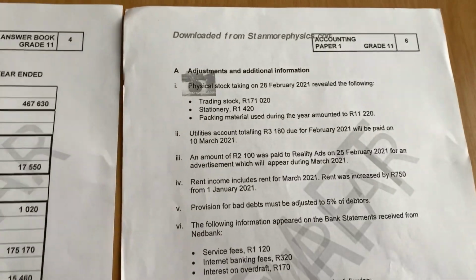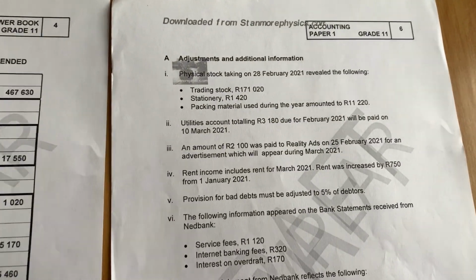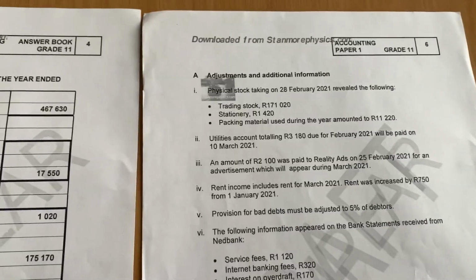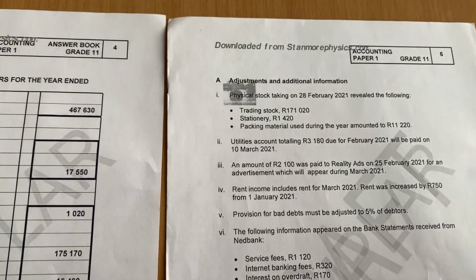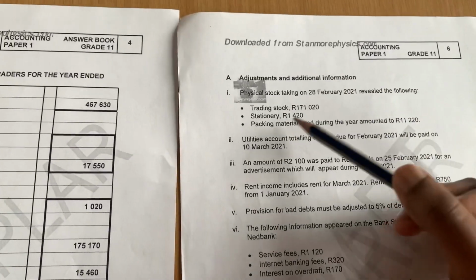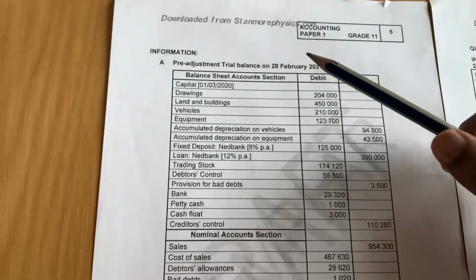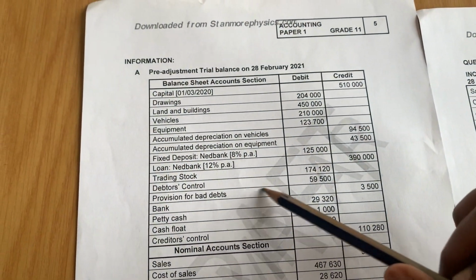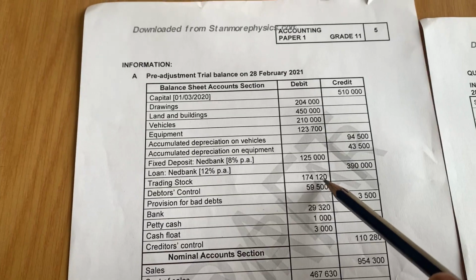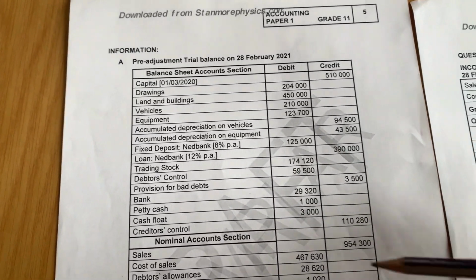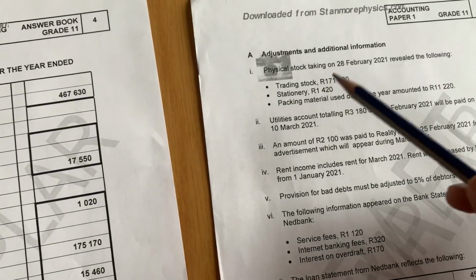It says a physical stock taking on the 28th of Feb 2021 gave the following. So a physical stock taking is when you count the amount of stock you have at the end of the year, saying this is the amount of stock I have. When you go to your pre-adjustment trial balance, you're going to see the stock that you had, which is your trading stock, was 174. So this is the stock that they initially thought they had, but then when they started to count, they realized no, you actually have this much stock.